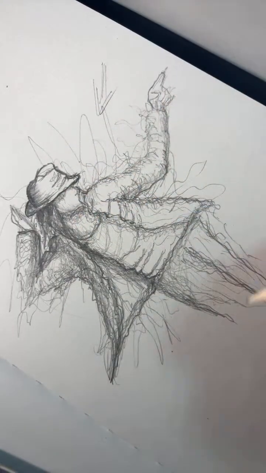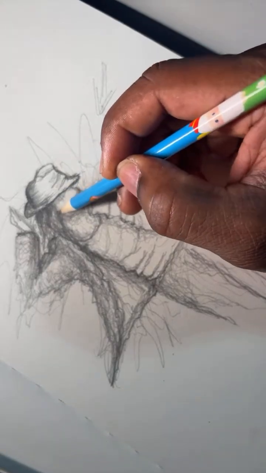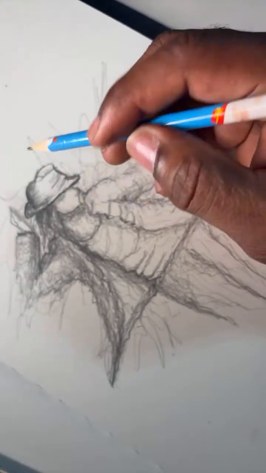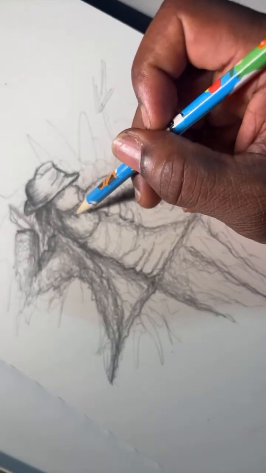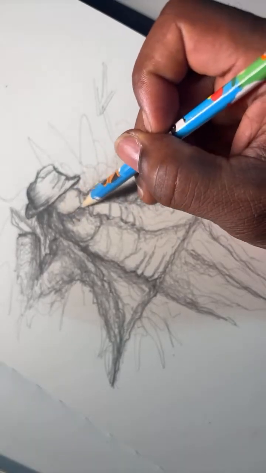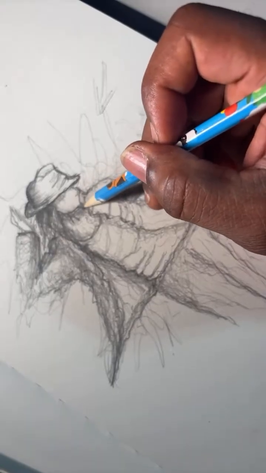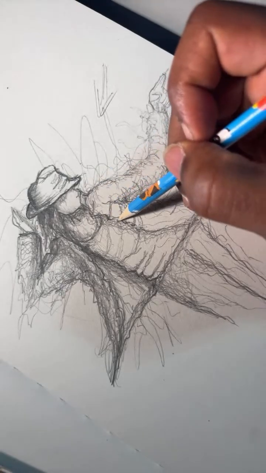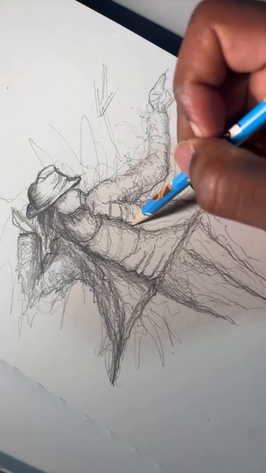So when you're done with this scribbling, like I was saying, you go back around it, and some areas you would emphasize some more. The shoulder, the shadows underneath his jacket. All right.